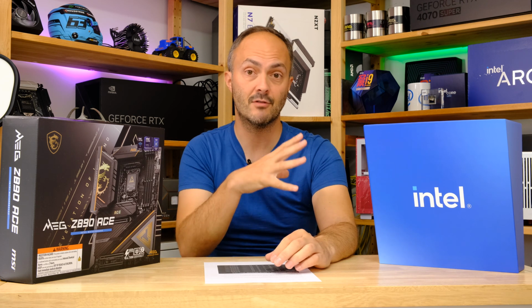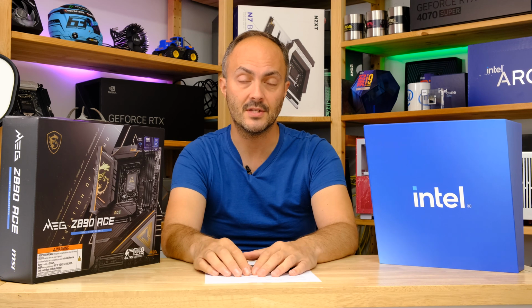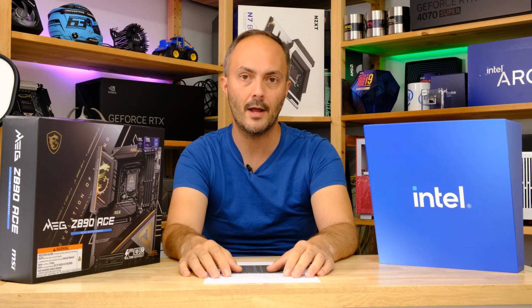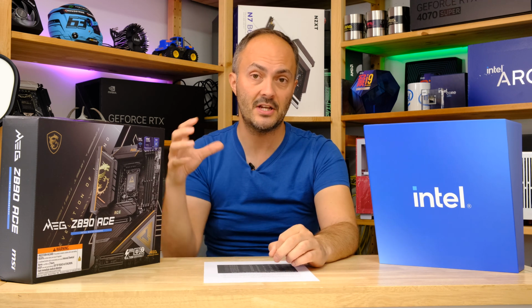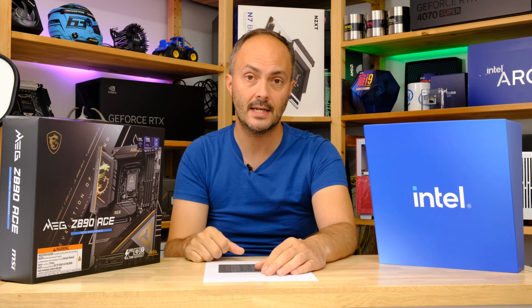And I literally received the samples this morning, so I haven't had a chance to test anything like that with some coolers that I've got hanging around to see if the performance numbers line up, or the thermal results line up. So we're going to have to wait and see on that, but early indications are, certainly in terms of actually fitting onto the CPU, that everything is exactly the same as it was with LGA 1700.